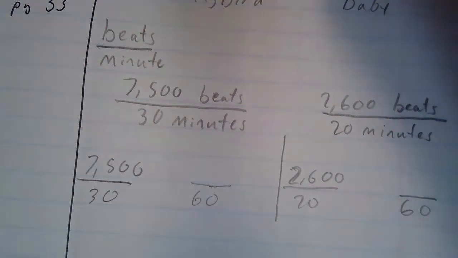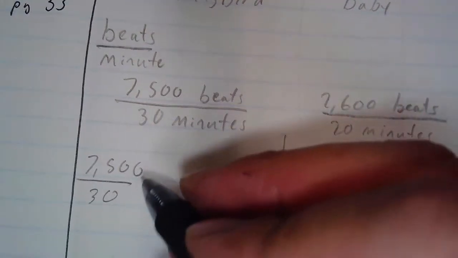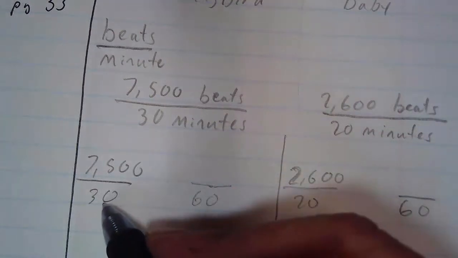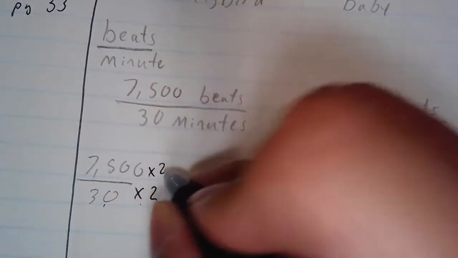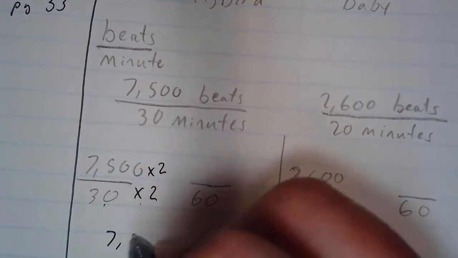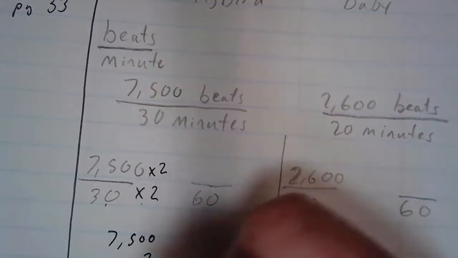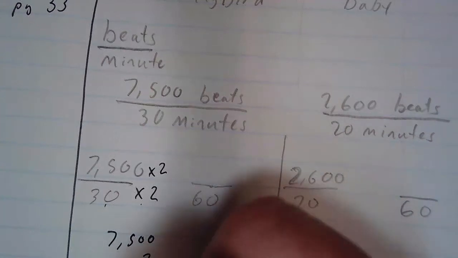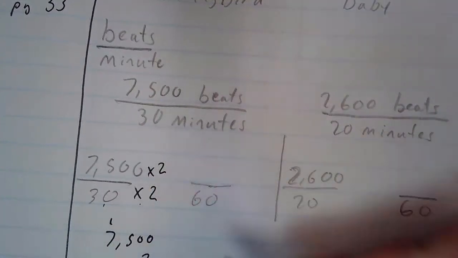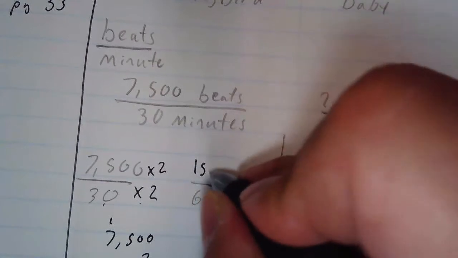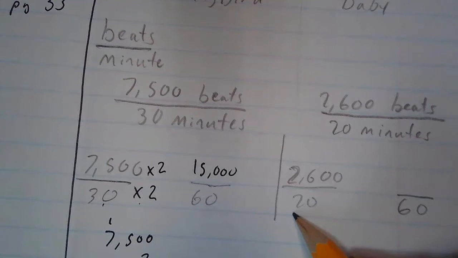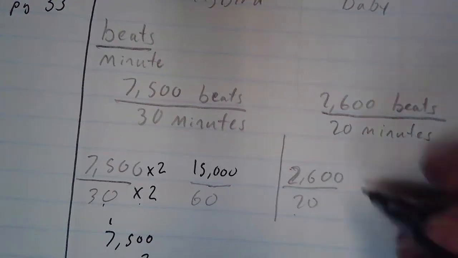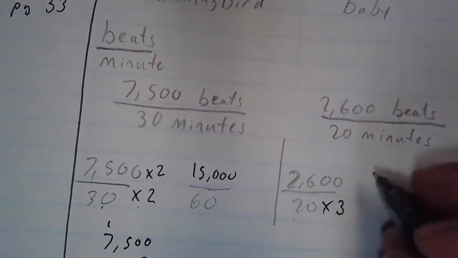All right. If you know your times tables, how many 30 do you need to get to 60? You multiply by 2. Whatever you do to the denominator, you do to the numerator. All right. 7,500 times 2 is 15,000. Okay. How many groups of 20 does it take to get to 60? You need 3. Okay, same thing here.